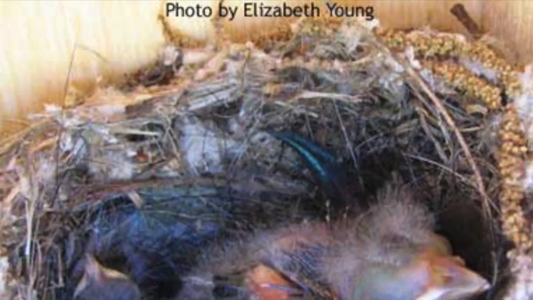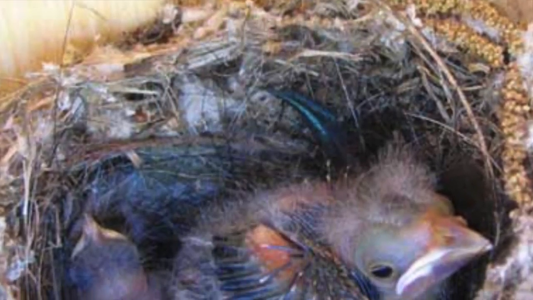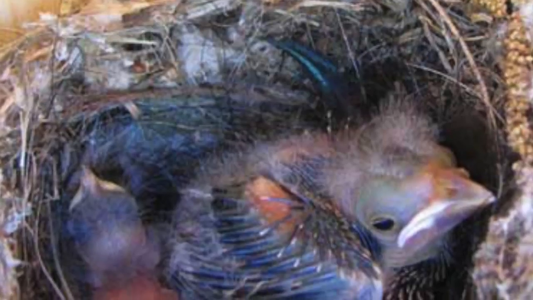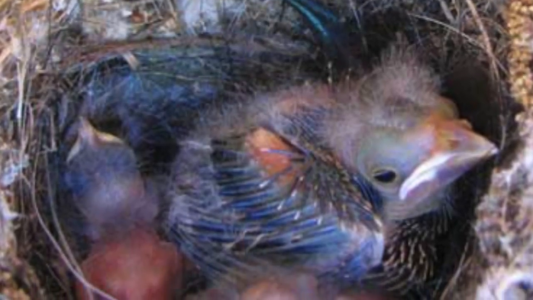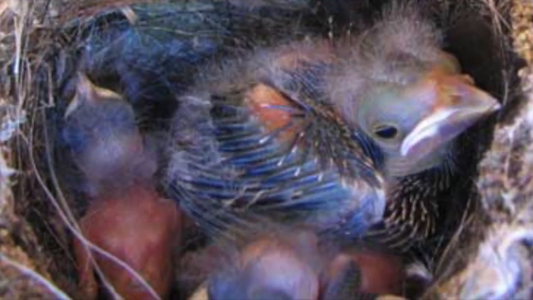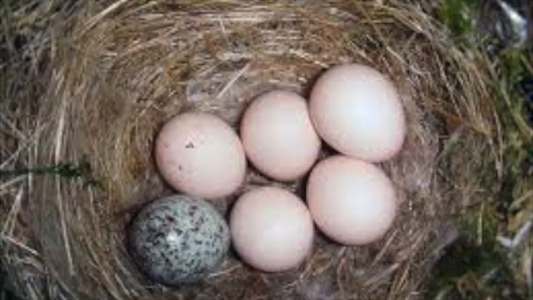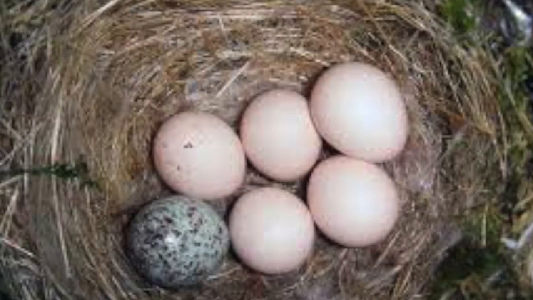There are so many birds that fall for this trick. Over 140 to 150 different species of birds in Texas have been documented to raise a cowbird's young. 220 species have been documented to raise cowbirds overall.